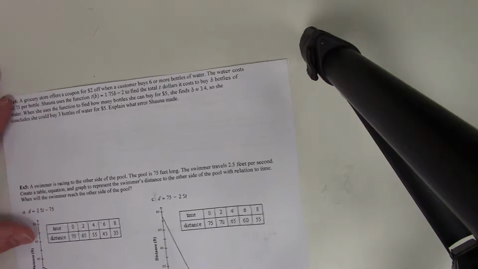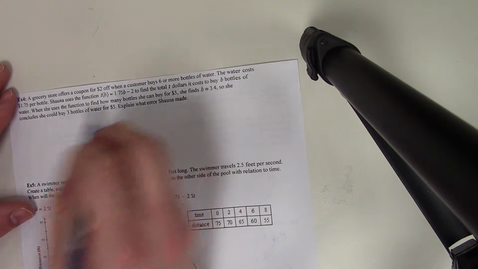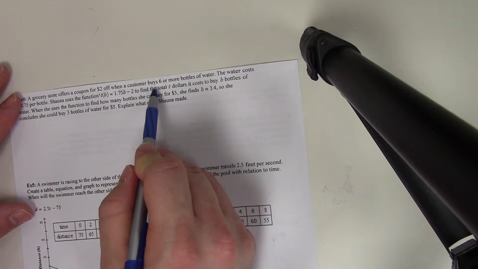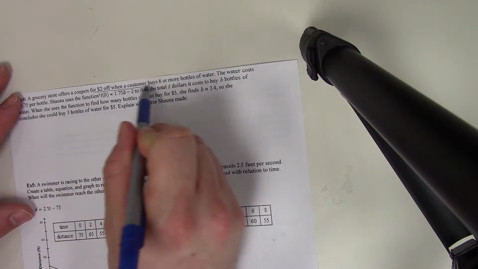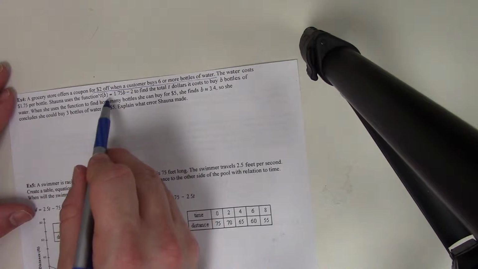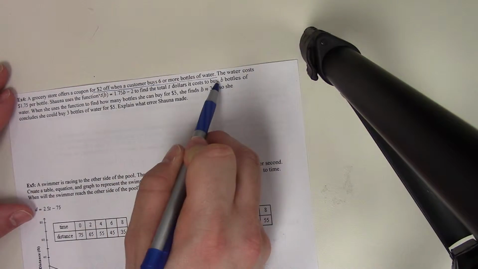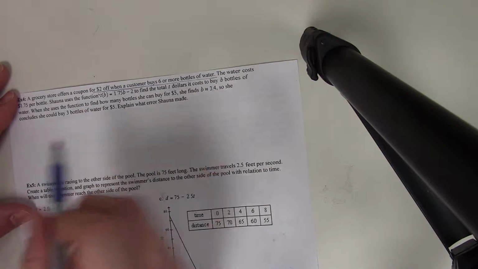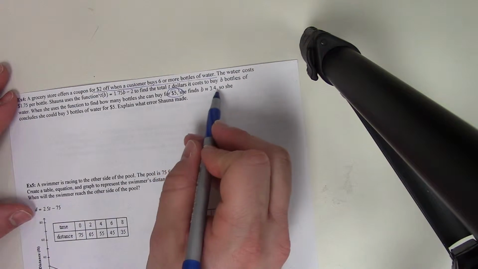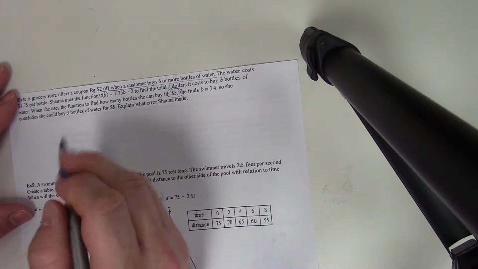So, up at the top here, example 4, the grocery store offers a coupon for $2 when a customer buys 6 bottles or more. That's kind of the key to this whole problem here. The water costs $1.75 per bottle. The function here is given to find the total cost to buy B bottles of water. Okay? She's got $5. She finds that B is approximately 3.4, which means she thinks she can buy 3 bottles of water for $5. What's the error she made?